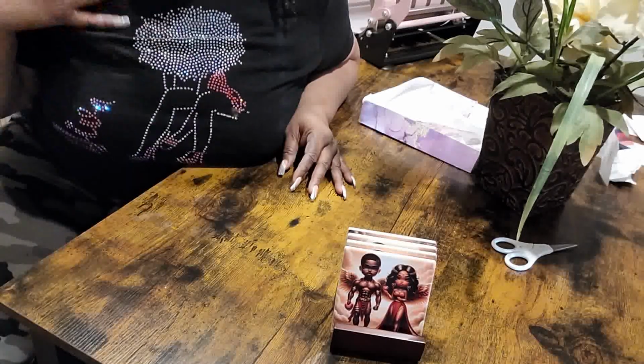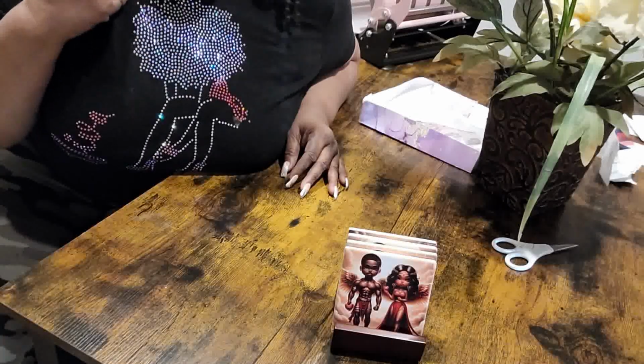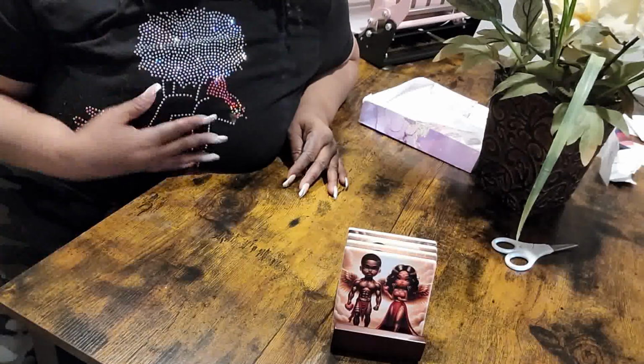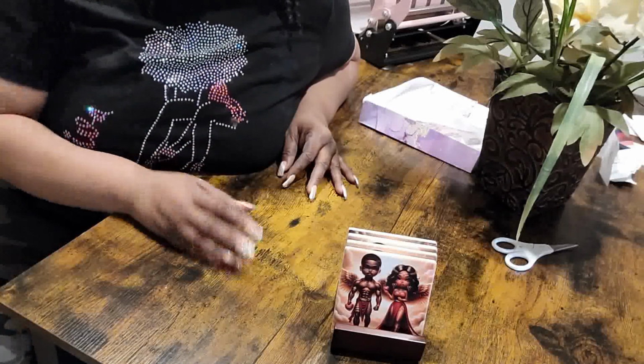My shirt is just glistening, baby. Yes, I did this rhinestone on this black shirt, and this is one of my favorite designs. But anywho, that's it, guys.